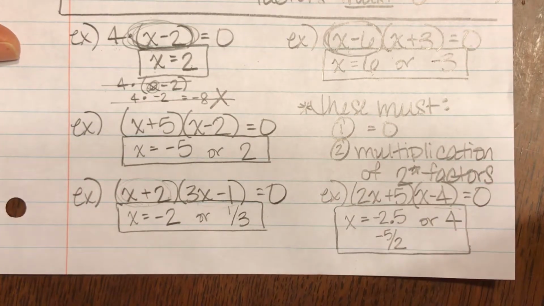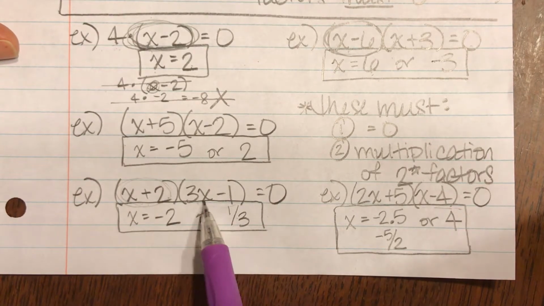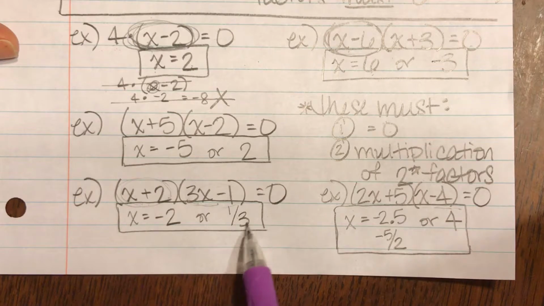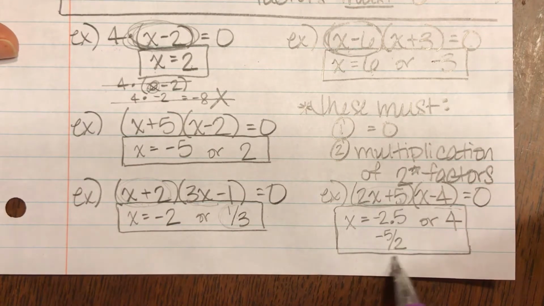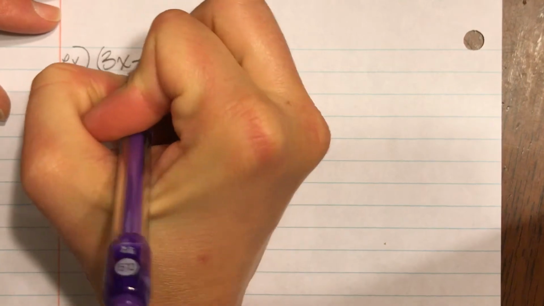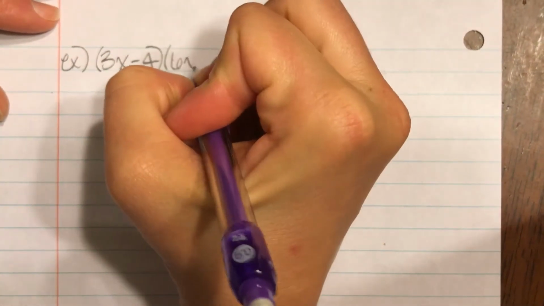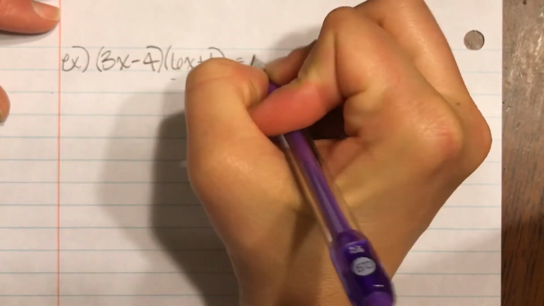So look at those two problems and see if you see any kind of relationship between the factor and the solution that it gave. Okay, let's see if this one helps you see it a little bit more clearly. 3x minus 4 times 6x plus 1 equals 0.